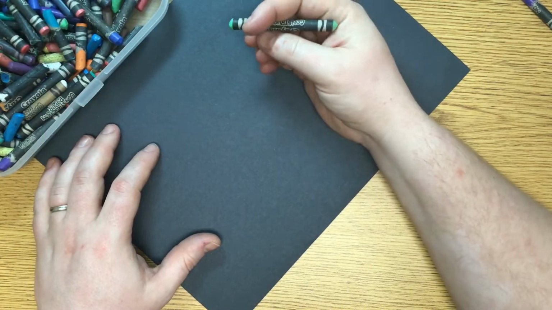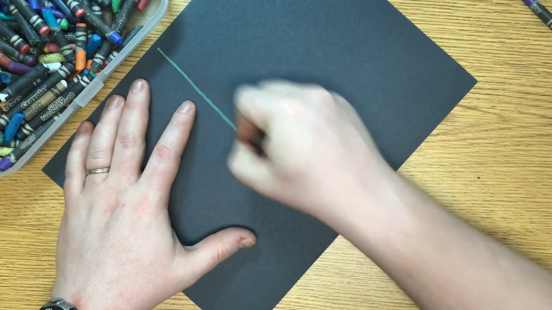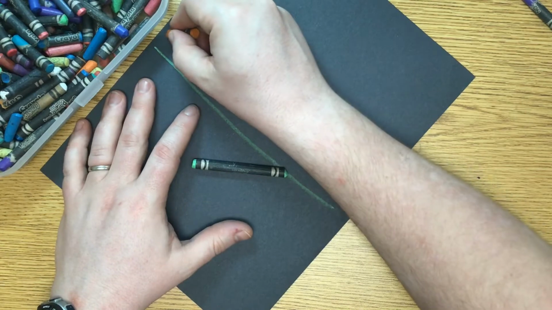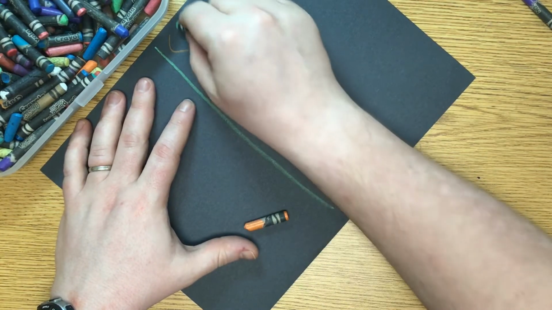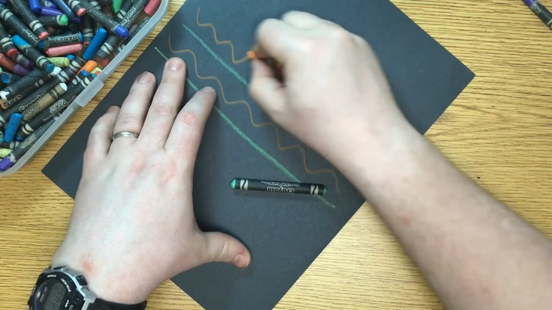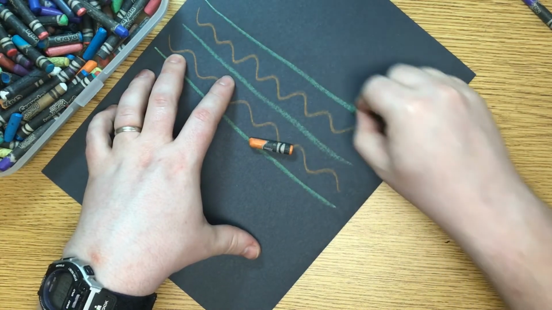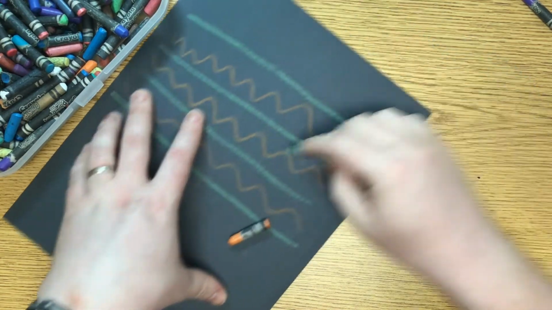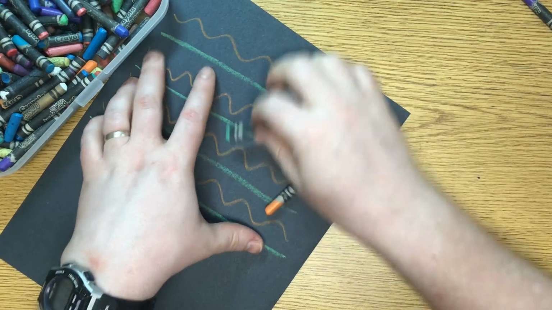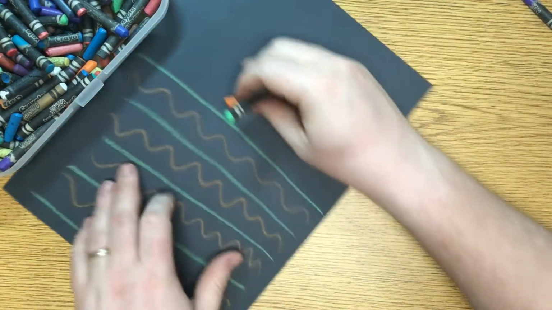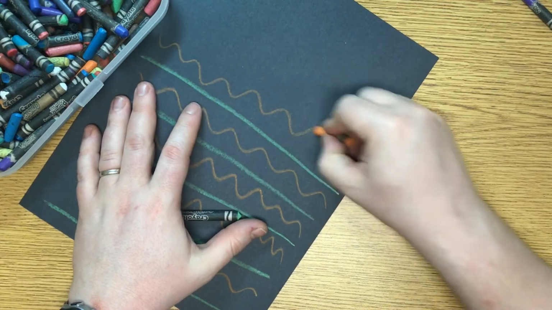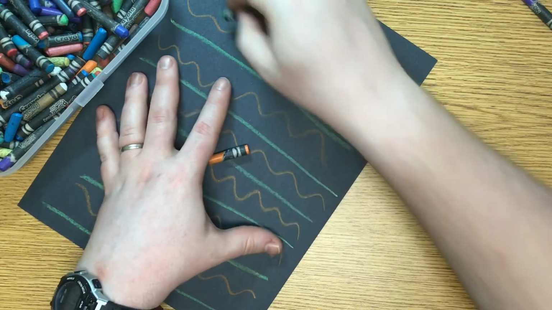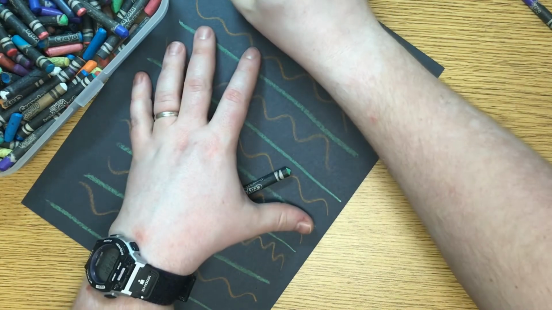For example, maybe I take a green here and I do something like a straight line. And then orange, wavy, straight, wavy. Is that a pattern? Straight. What comes next? Wavy. What comes next? Straight, wavy. And if I keep going and fill up the entire page this way, then this will get me an interesting pattern which will make an interesting texture. I could use it for many different things.